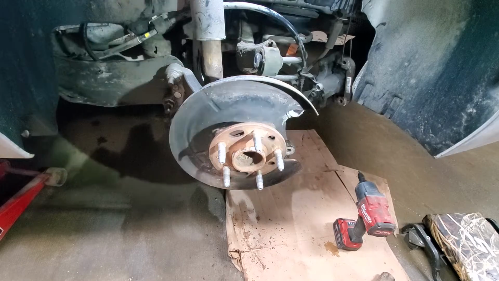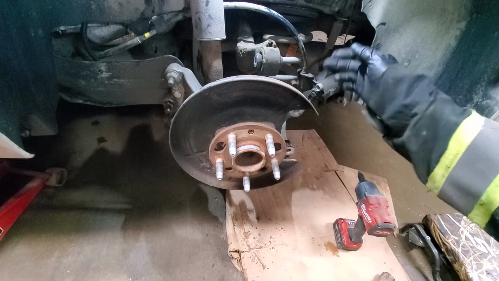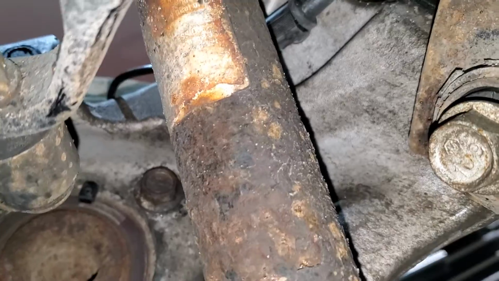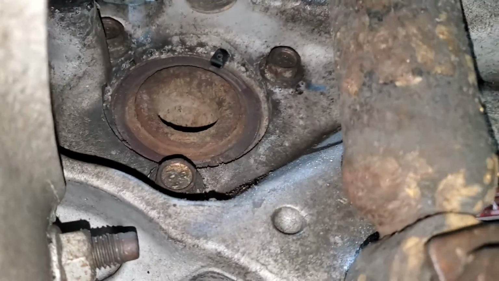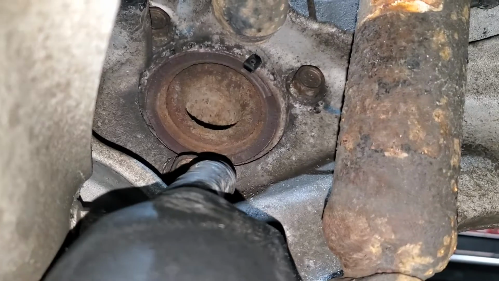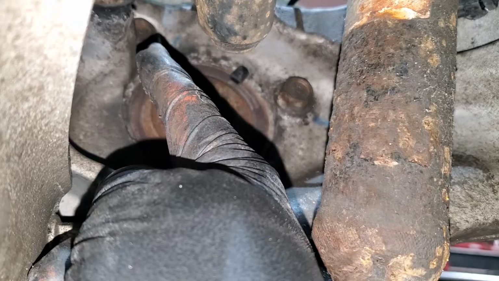And here's our bearing. So let's get behind and I will show you those 3 bolts. Alright, so we're underneath the vehicle, and you can see there are those 1, 2, and 3 just over there.